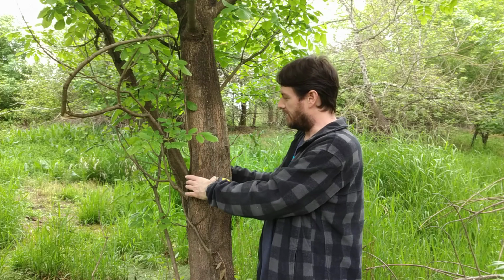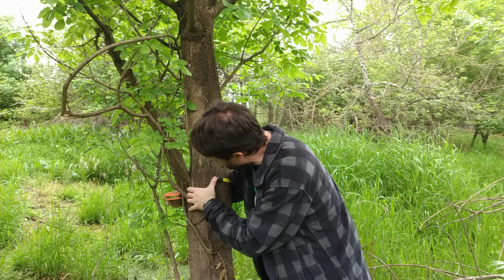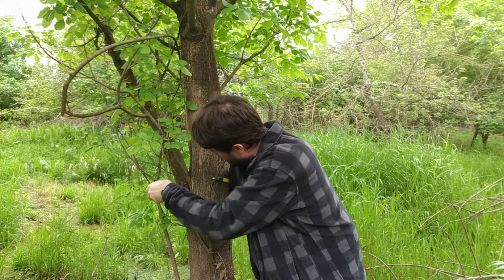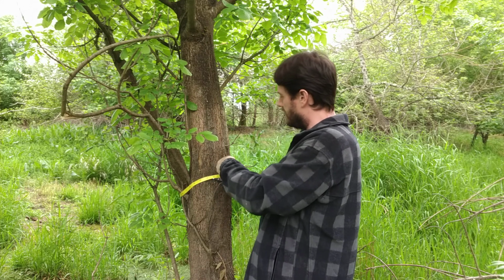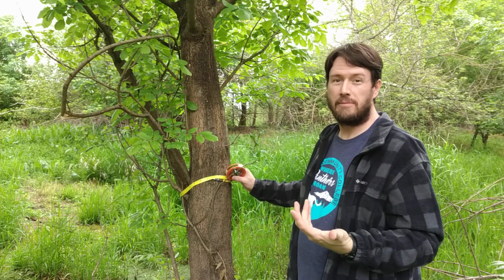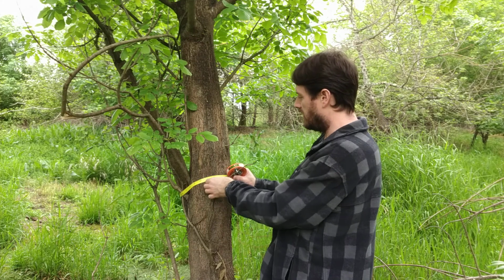So I'm just, for now, going to measure all the way around it. This is maybe a little bit of a cheat. Sometimes if you encounter a problem where the tree kind of bumps out, you'd want to go up 10 centimeters or so.